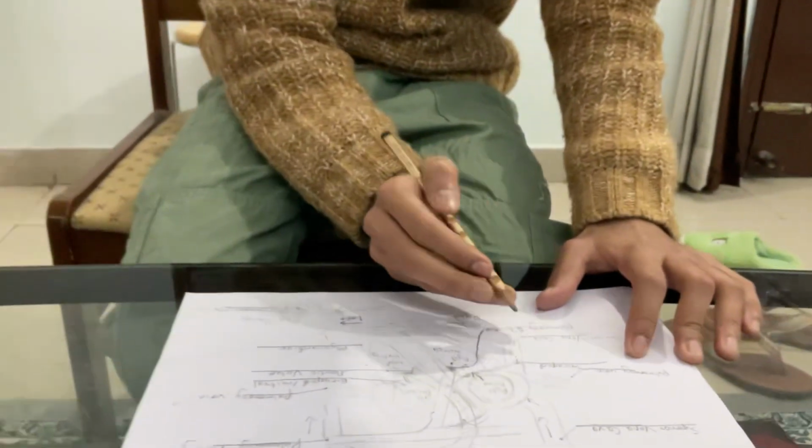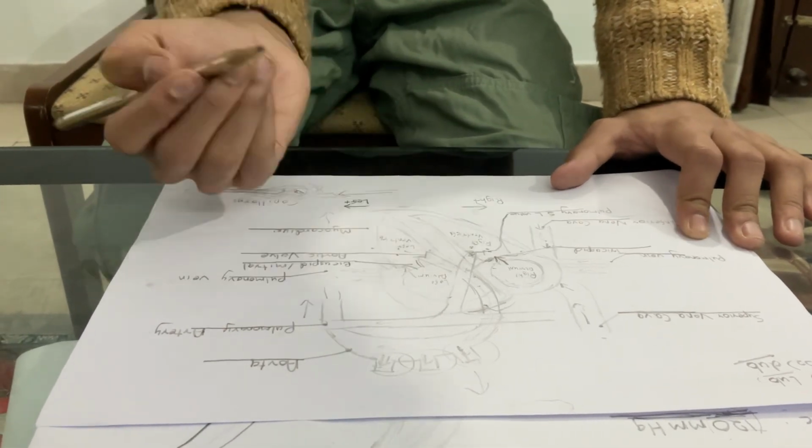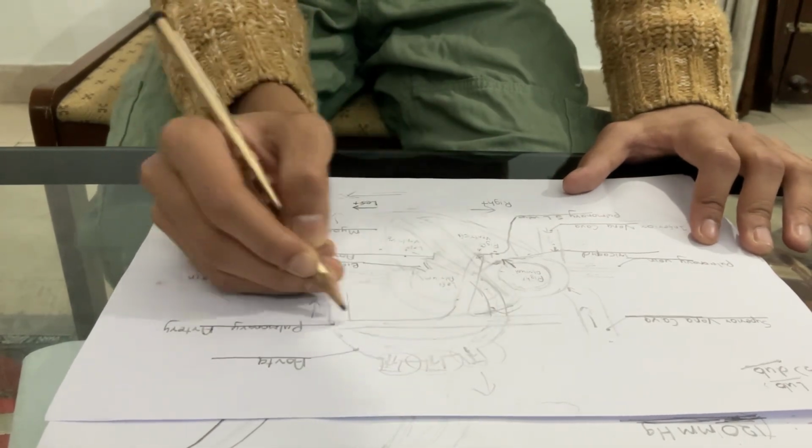Now we move on to the arteries and veins. Arteries carry oxygenated blood and veins carry deoxygenated blood, but there are exceptions to this. As you can see, this is the pulmonary artery, and the pulmonary artery carries deoxygenated blood.